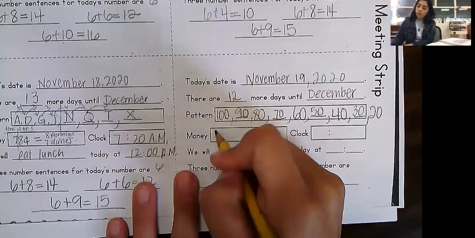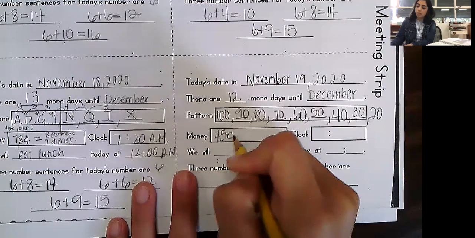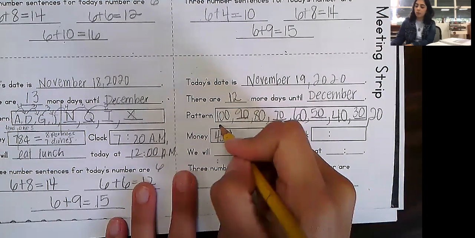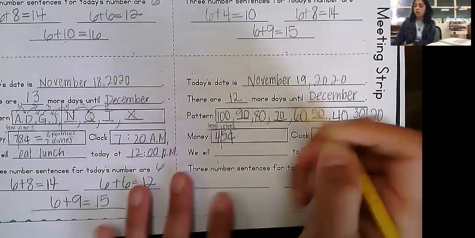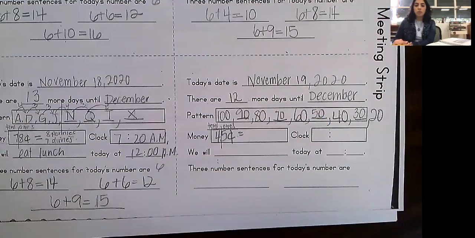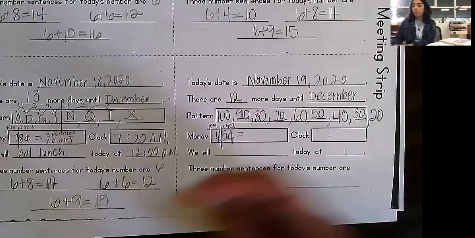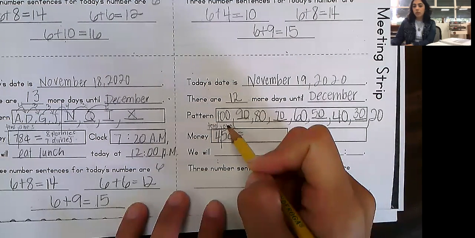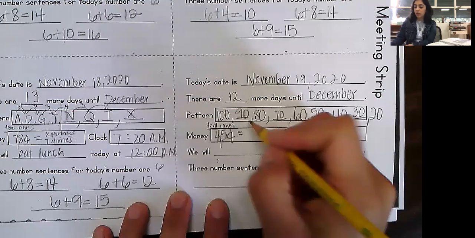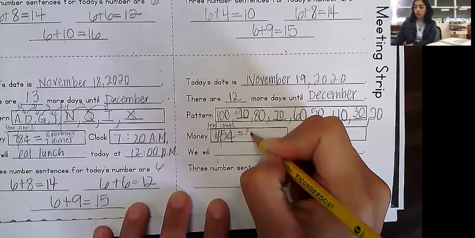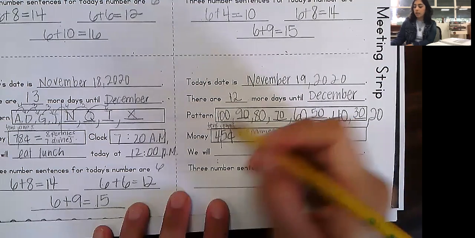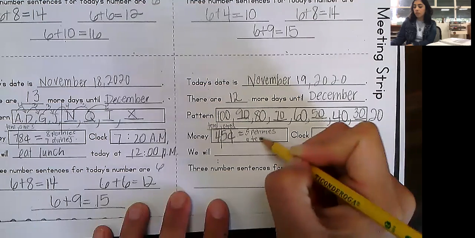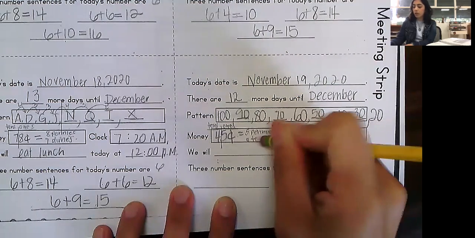Okay, 45 cents is your money for today. Go ahead and show me how much 45 cents is. Well, we have 5 ones, and a penny is worth 1, so we need 5 pennies. And there are 4 tens, so we need 4 dimes.